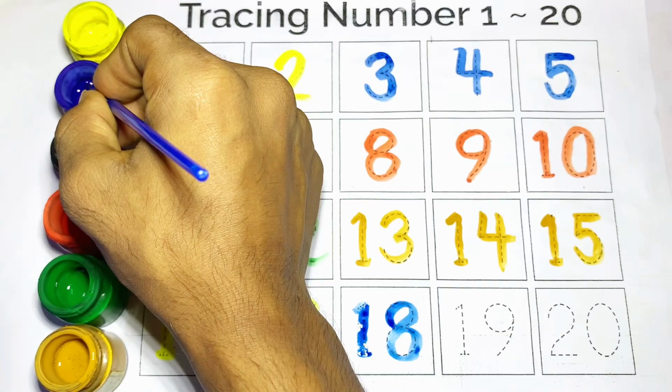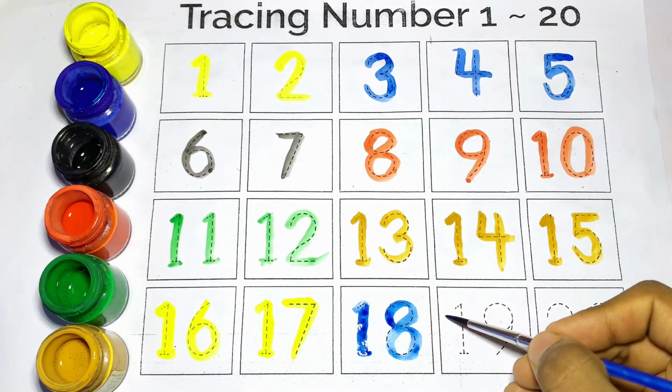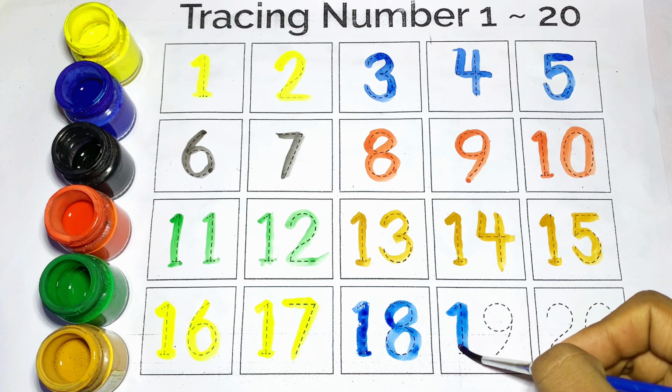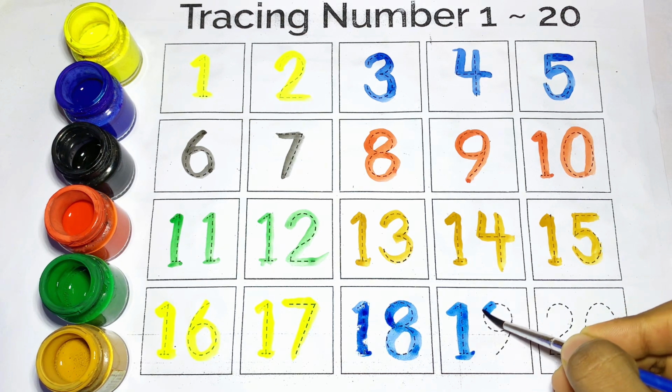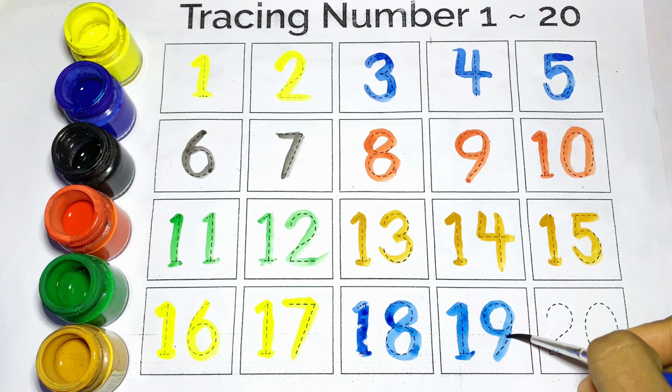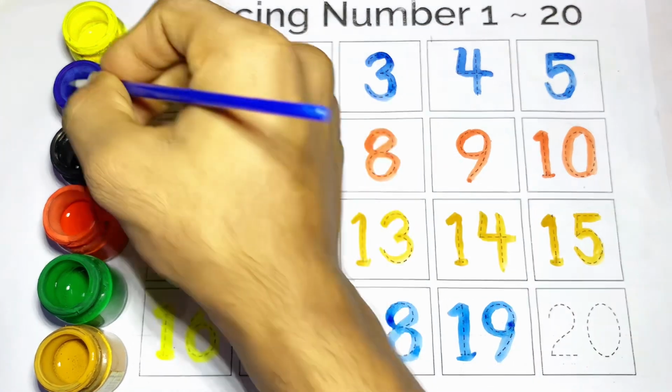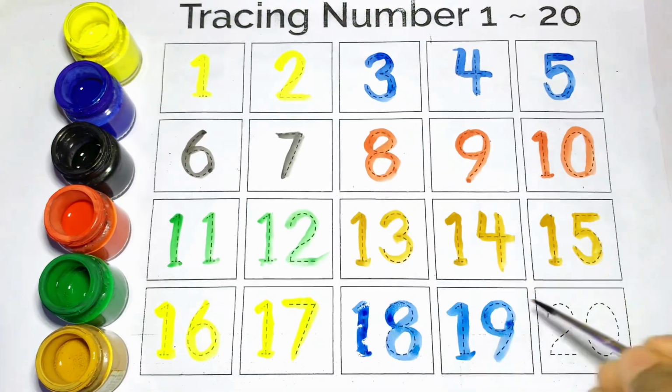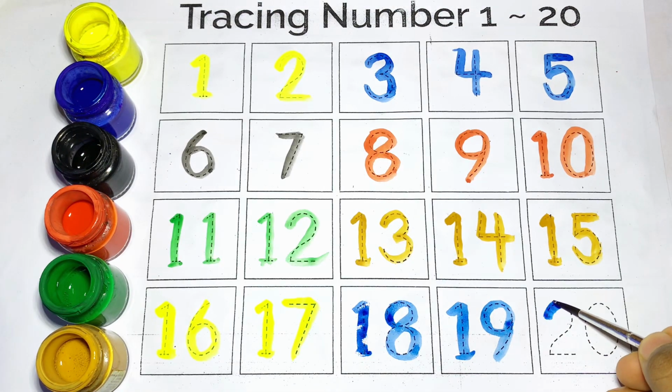Kids, again use blue color and draw 19. The numbers of 19. Kids, lastly draw 20. The numbers of 20 and again use blue color.